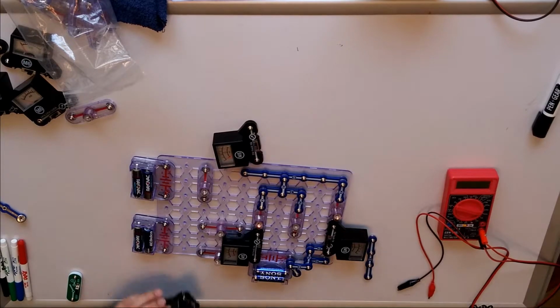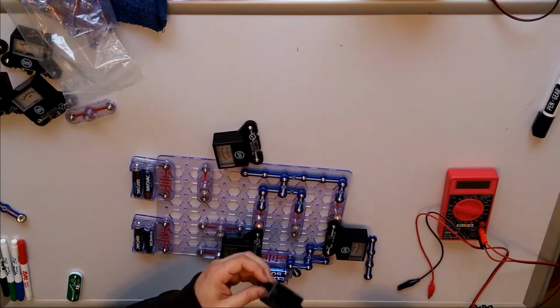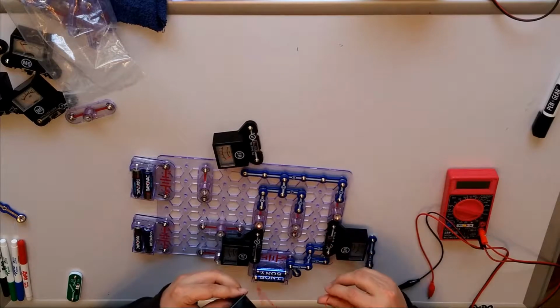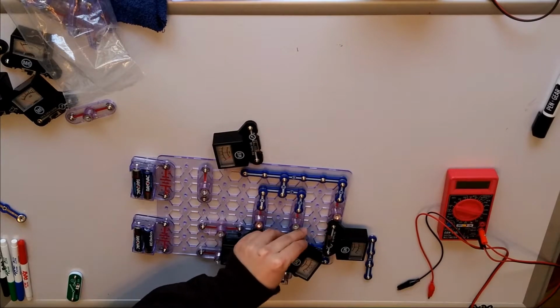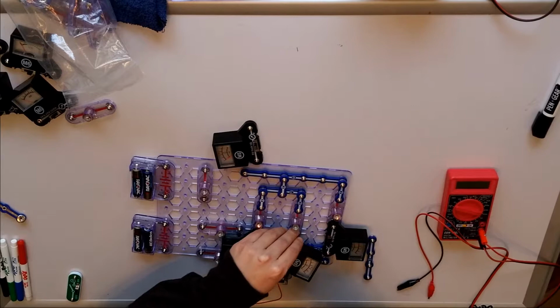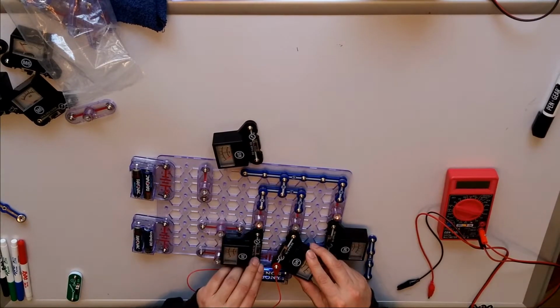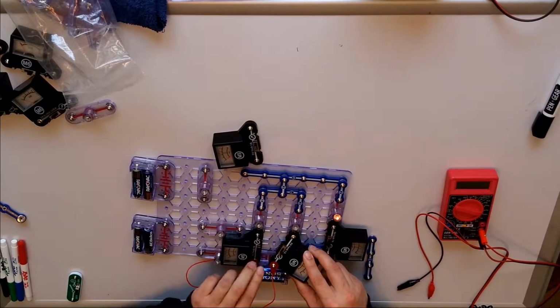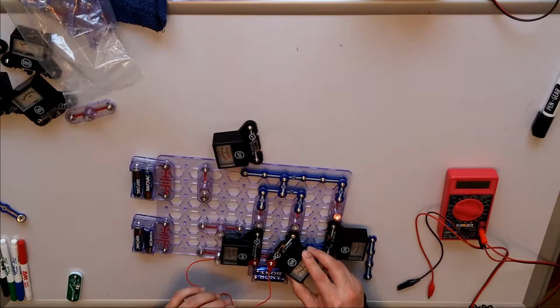Come here, jumper. All right. So, hopefully I'll get this hooked up right. What I need is from here. This? Oh, yeah. What I actually need is this. There we go. I know it can kind of be hard to see.